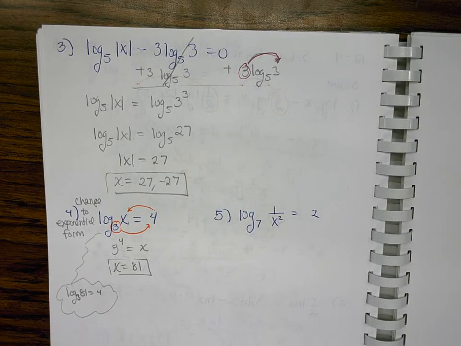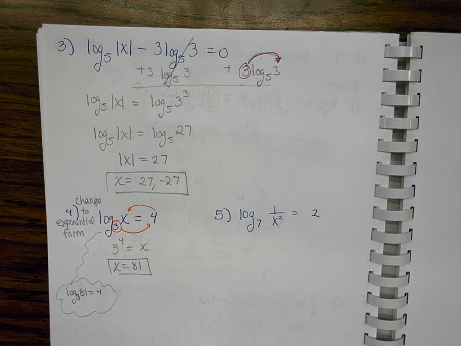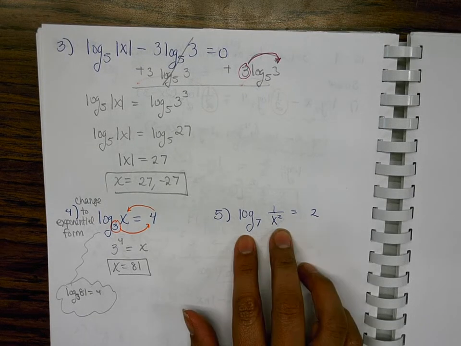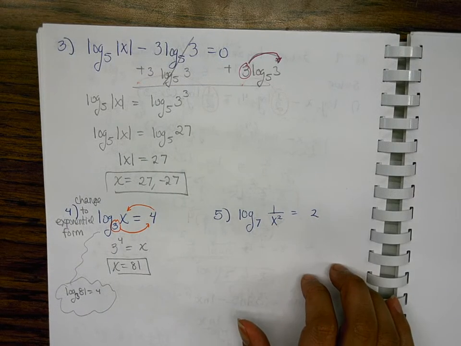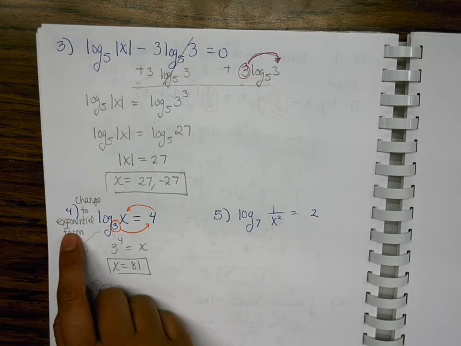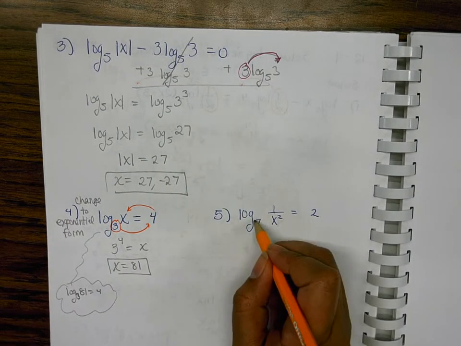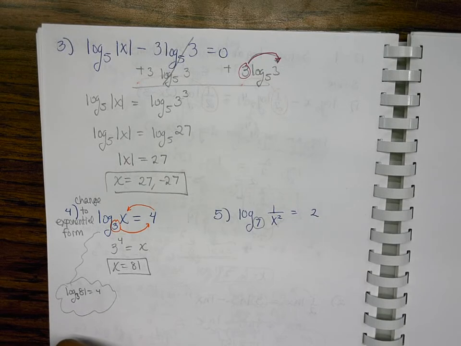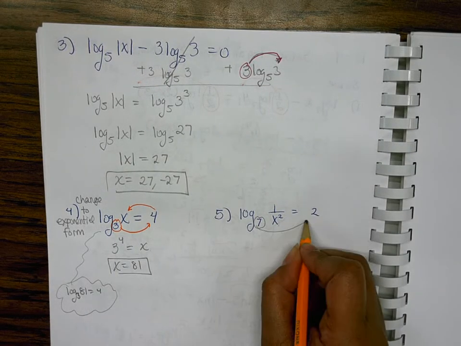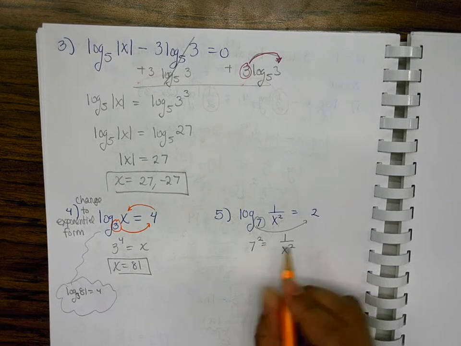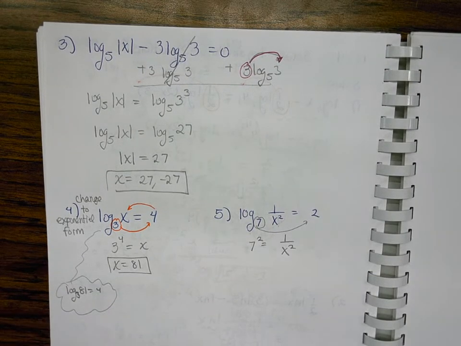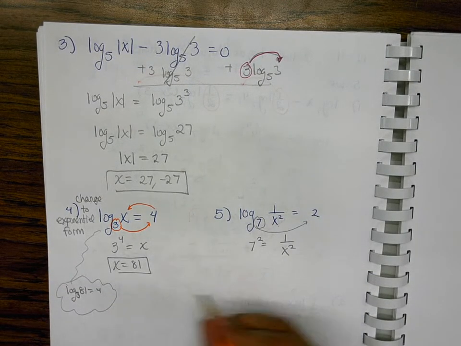Okay, is this more like number 4 or more like number 3? Correct, it's more like number 4 because there's only one log on one side and no logs at all on the other side, or no logs to move over. So we're going to change to exponential form. 7 to what power? Correct, 7 squared equals 1 over x squared.